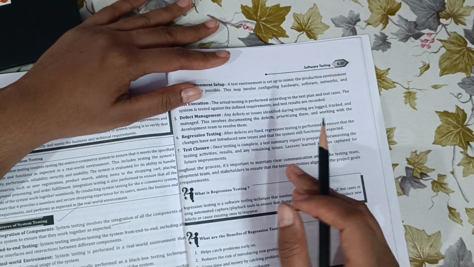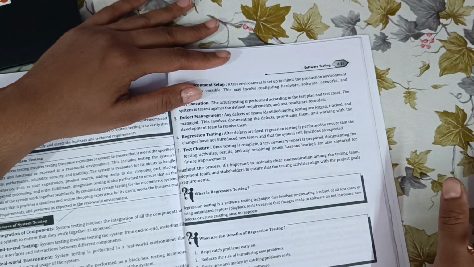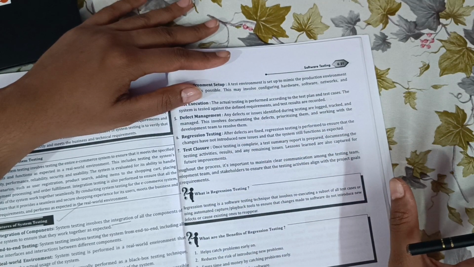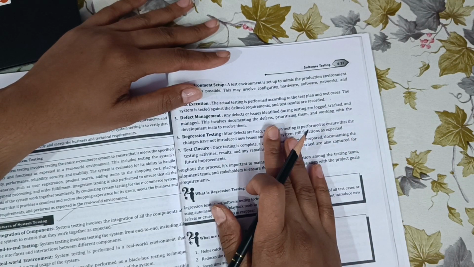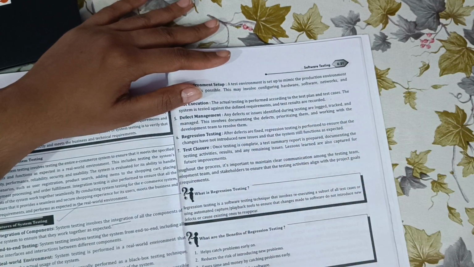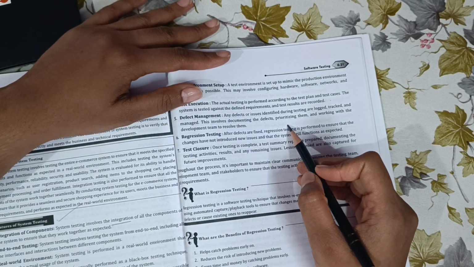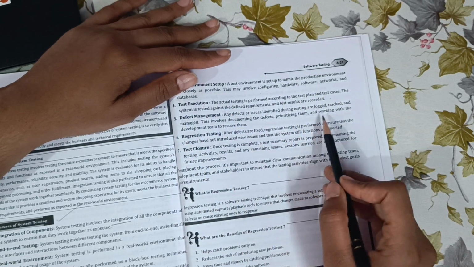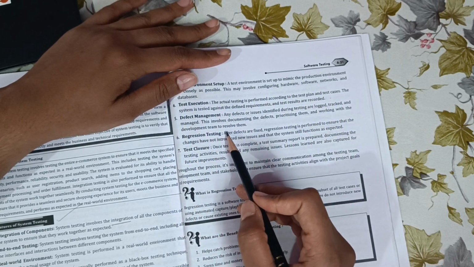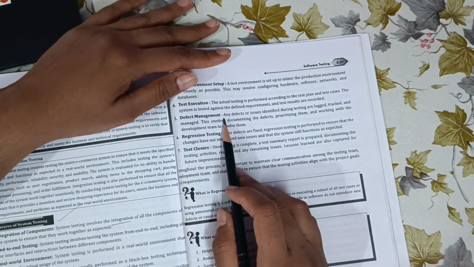A report will be prepared defining what defects we are getting during the execution of the test, prioritizing them, and then working with the development team to resolve them. So this will be done in defect management.